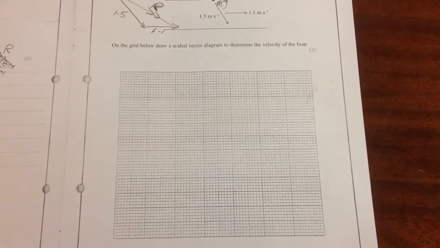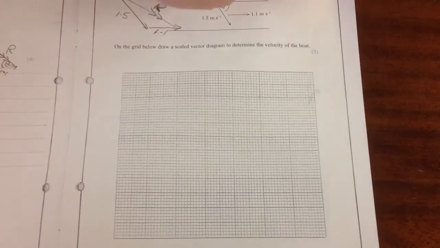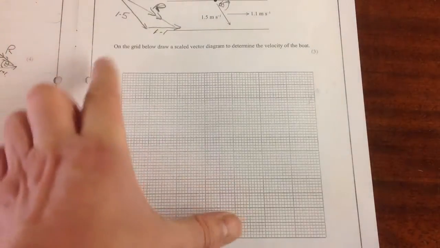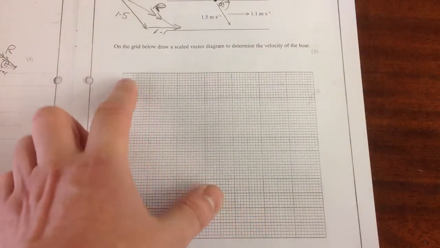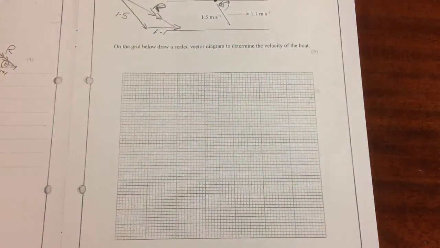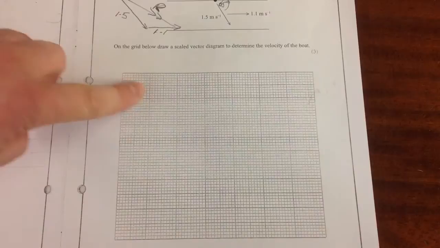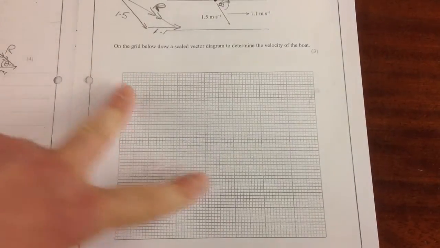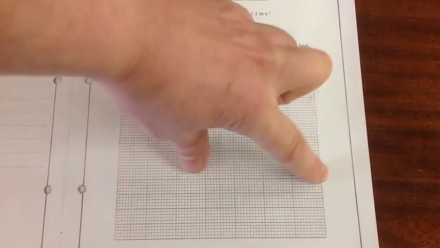You know your second vector is going to be purely horizontal, so you're trying to fit in the biggest 1.5 that will still allow you to draw the 1.1. So that comes down to a choice of scale. If you draw something ridiculously small in the top, you're going to be not as accurate as if you draw this as big as it can possibly be.